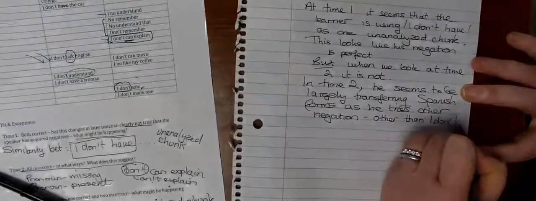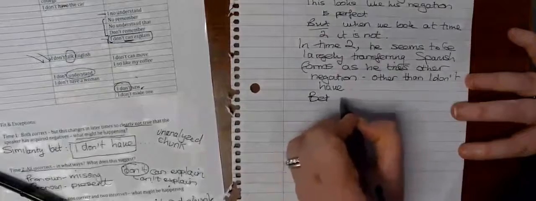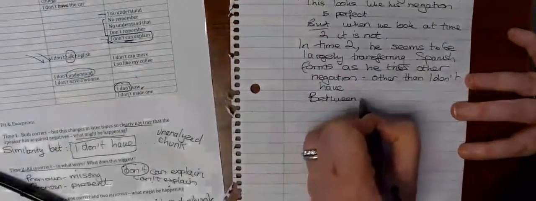So in other words, you're hypothesizing that between time 1 and time 2, what's happened? What's happened between time 1 and time 2?